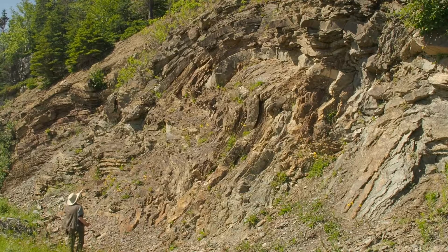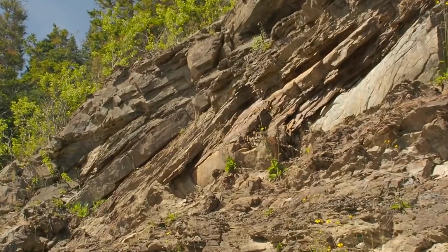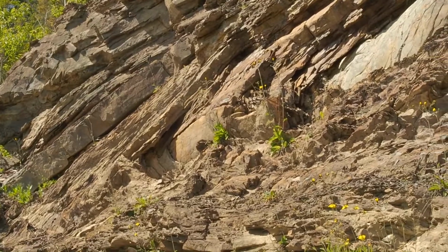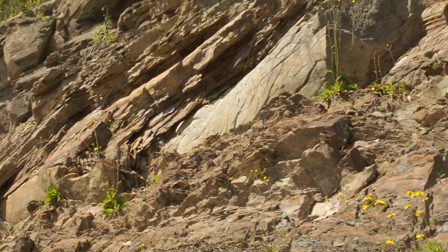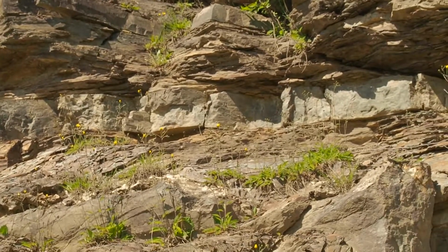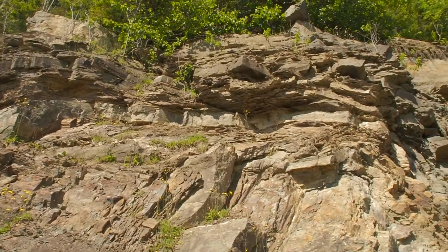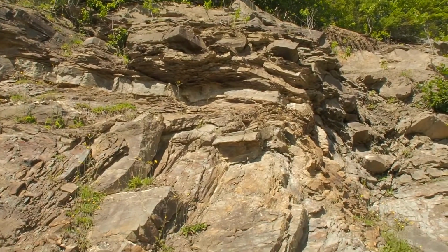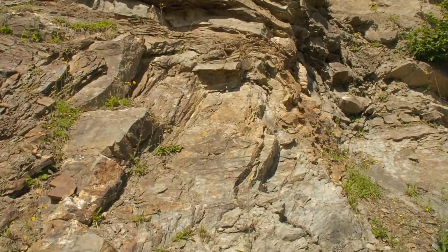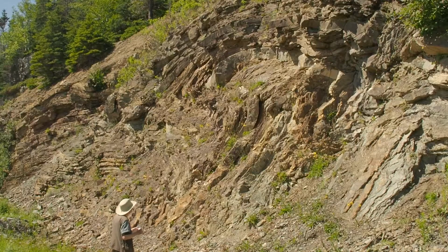So up in the cliff above me, there is a fold hinge, and we'll see if we can zoom in on it. And that fold hinge defines an axial surface which continues up above me, and then that fold axial surface is itself folded by this F2 fold. So both limbs of the early fold come down and cut through the grass verge here at the edge of the highway. So to help visualize that, I can use a sheet of paper here.